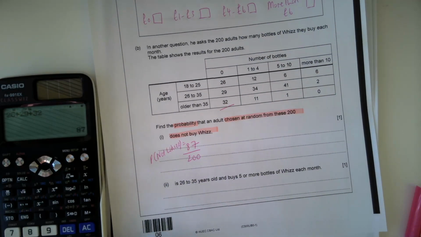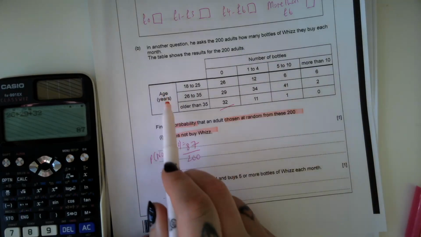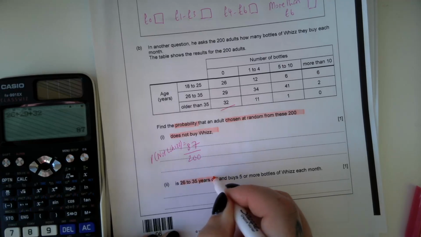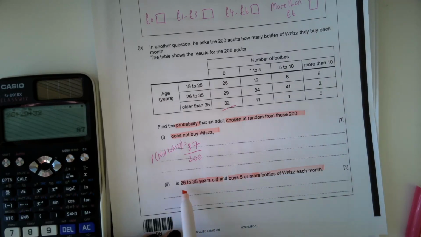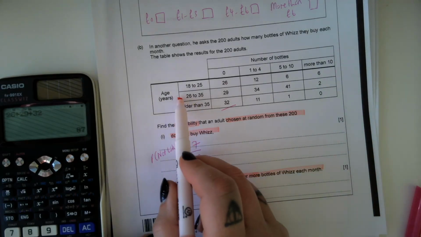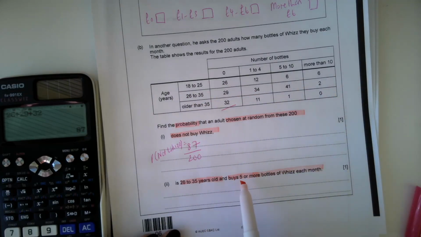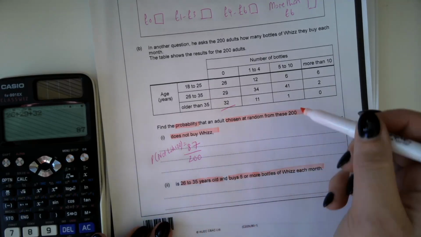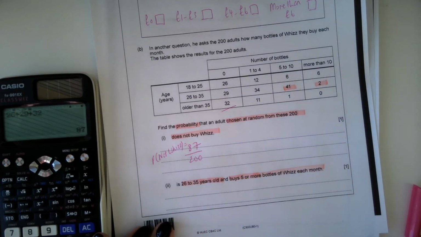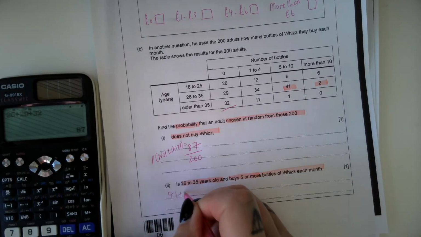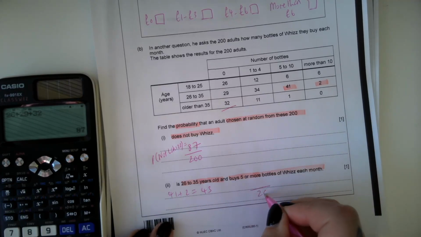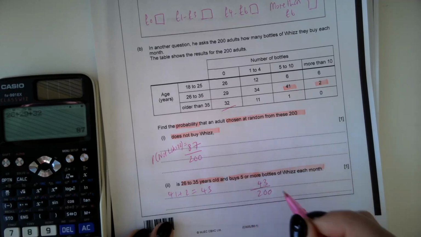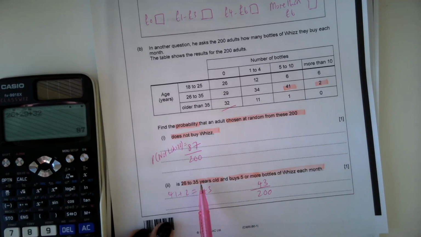Part 2. We're looking at the probability that an adult chosen at random from these 200 is 26 to 35 years old and buys 5 or more bottles of whiz each month. So we're looking at the 26 to 35 year old section, which is the middle row, but we're looking also for 5 or more bottles of whiz a month. So it's going to be the 5 to 10 and the more than 10. So again, 41 plus 2 is 43. The total population is still out of the 200, but it's 43 out of 200 that are 26 to 35 years old and buy 5 or more bottles each month.